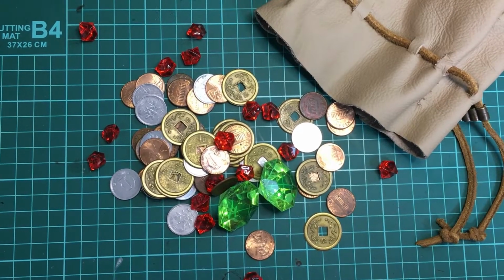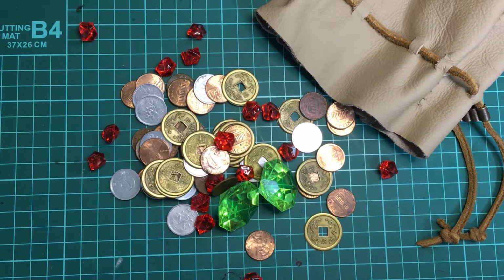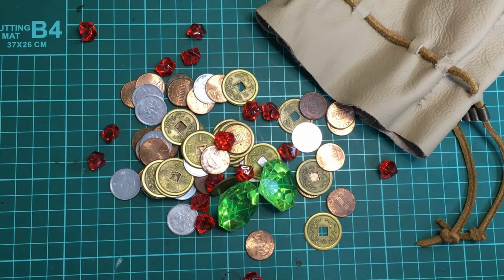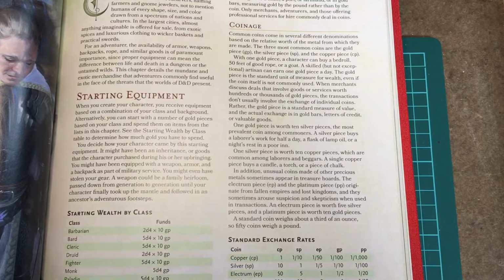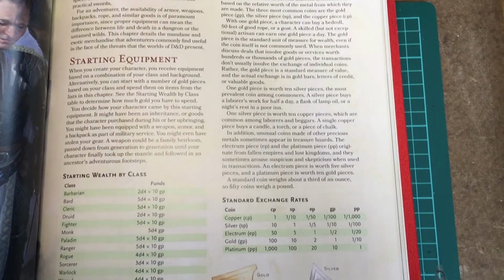In this video, I'm going to show you how to implement physical currencies into your role-playing games in order to increase player immersion. So let's use D&D 5th edition as an example.